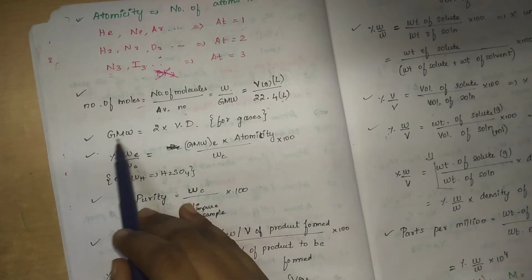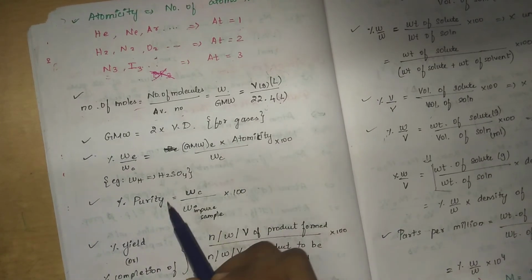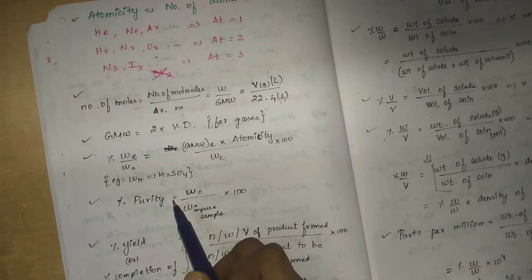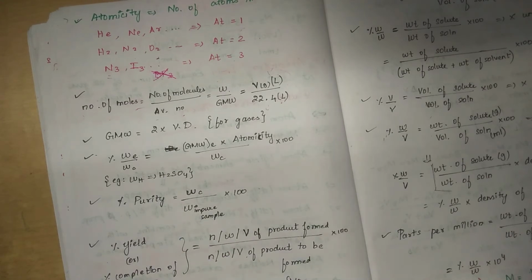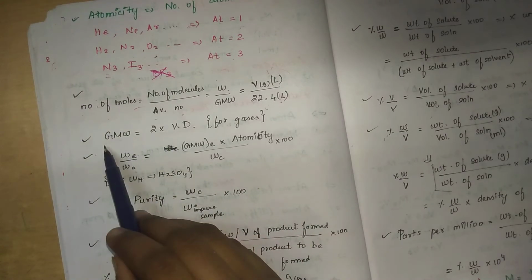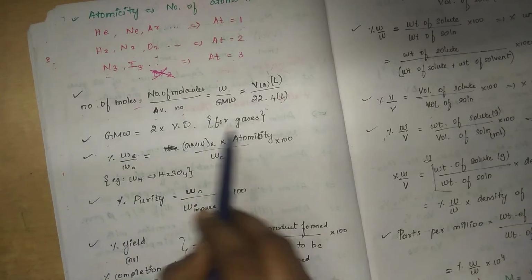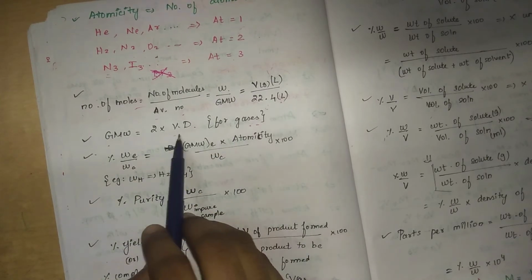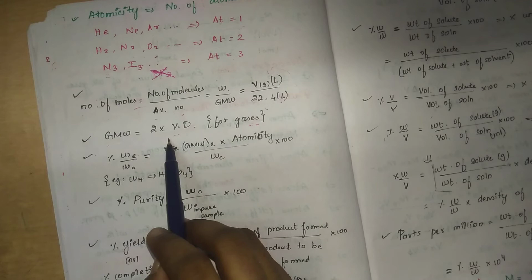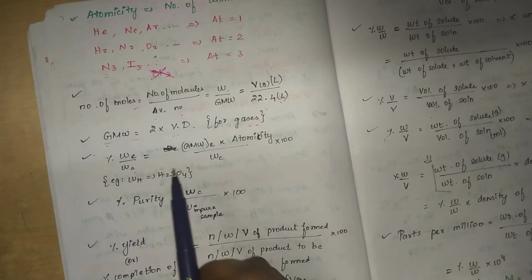Gram molecular weight: they will give you vapor density in most of the cases in finding out empirical formula. In finding out empirical formula, they will give you vapor density, and you should convert it into gram molecular weight. So you should apply this formula there. It is only applicable for gases, and gases only have vapor density. Gram molecular weight equals 2 into vapor density.